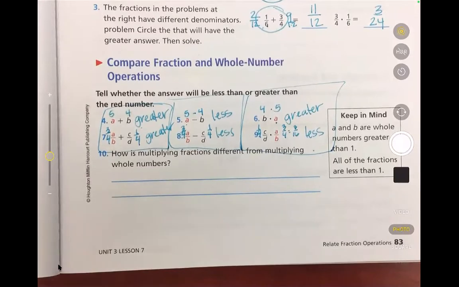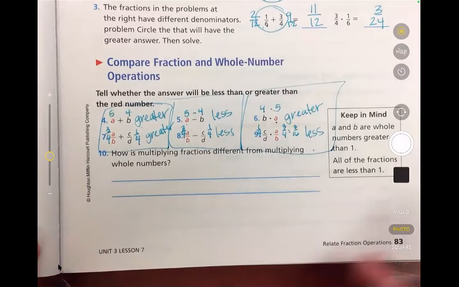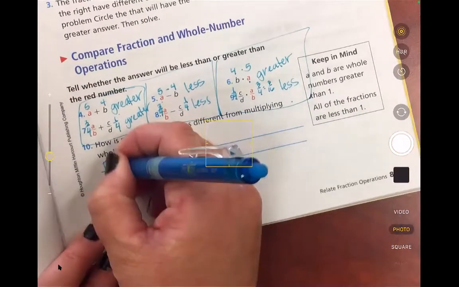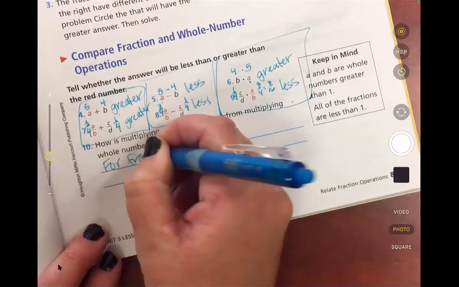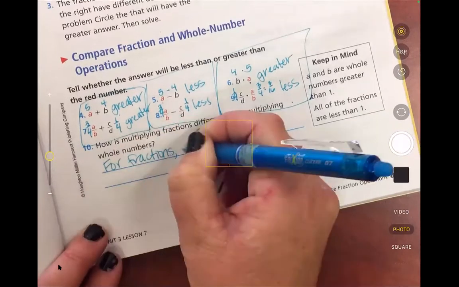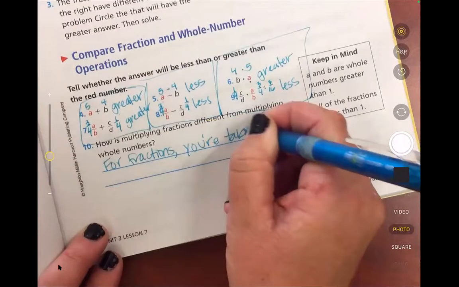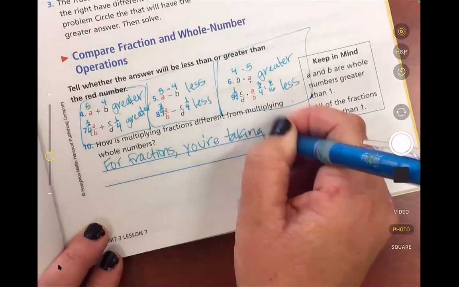So it's different because, and I'm going to write this in, and I would like you to write this in too so you remember this.